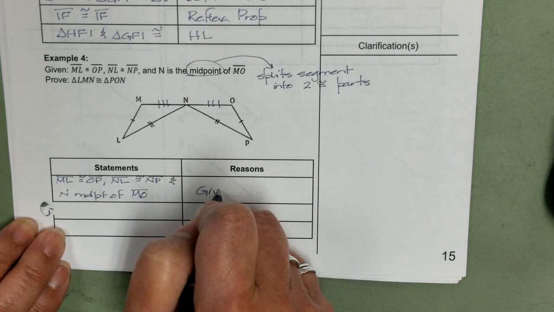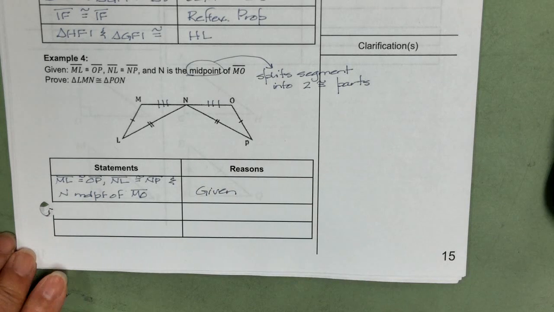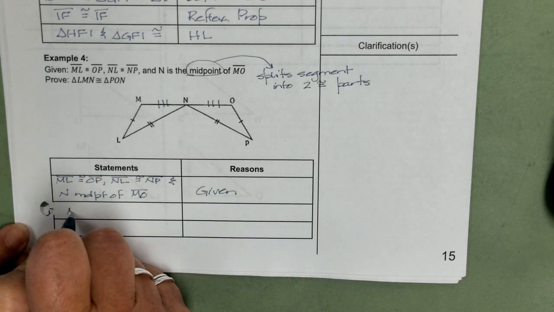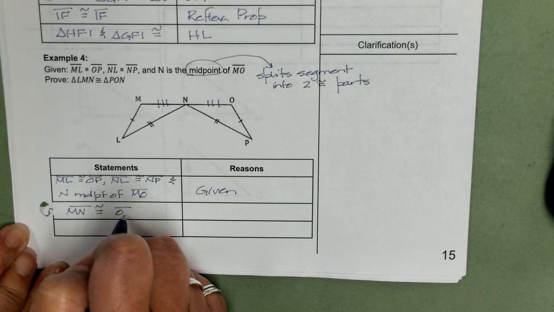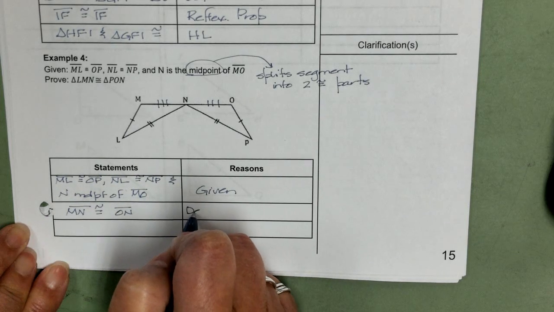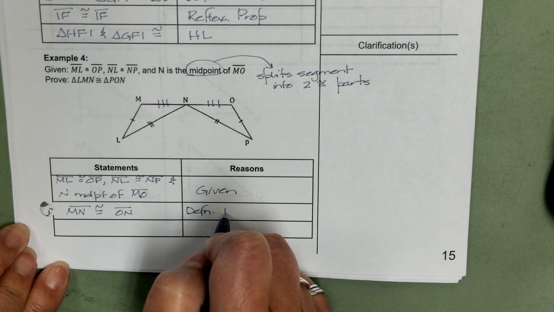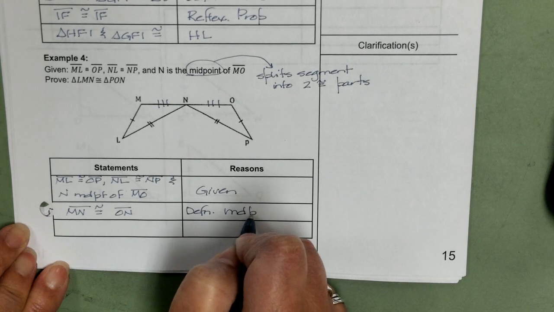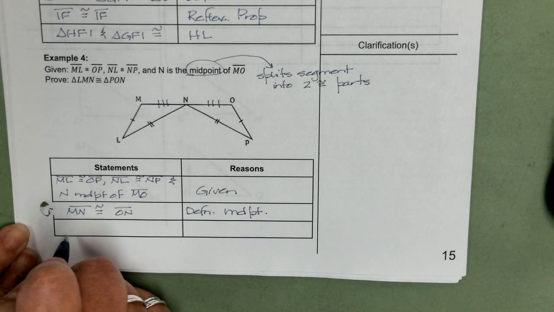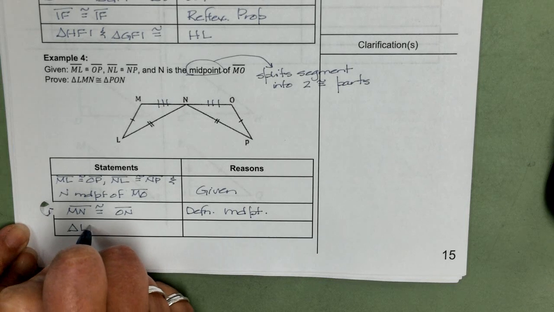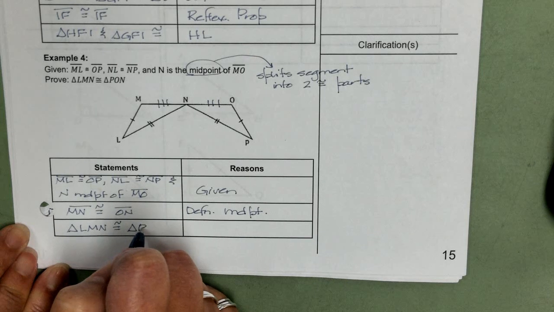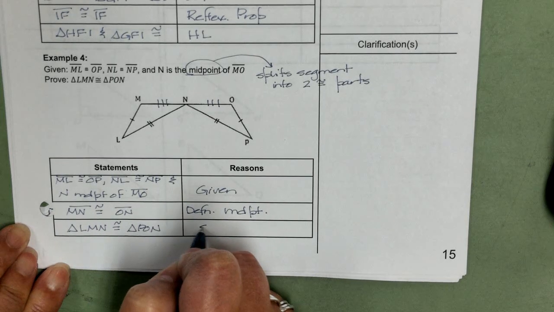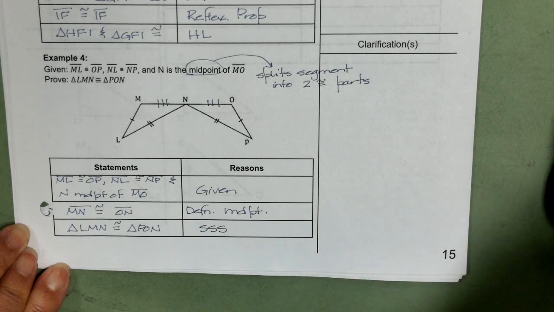That's all given. Then we can say that segment MN is congruent to segment ON. Definition of midpoint. Therefore, triangle LMN is congruent to triangle PON due to side, side, side.